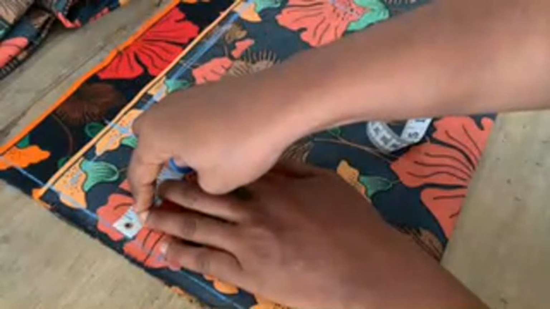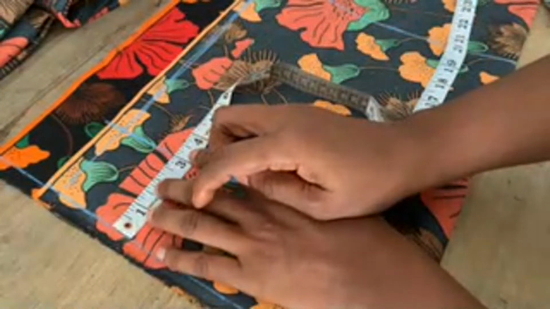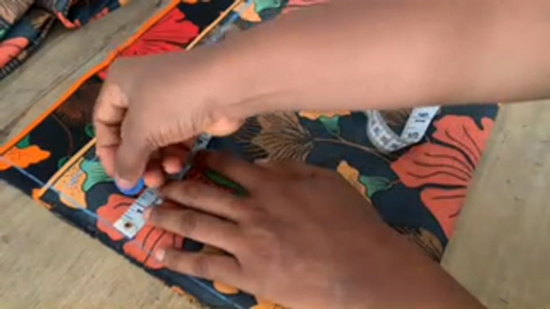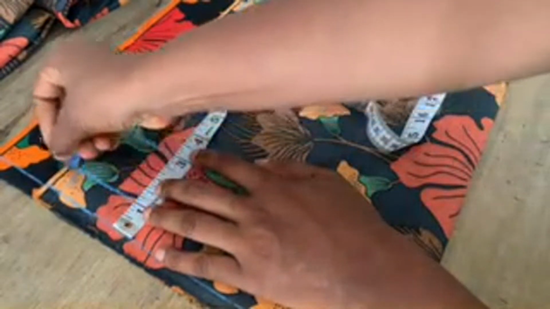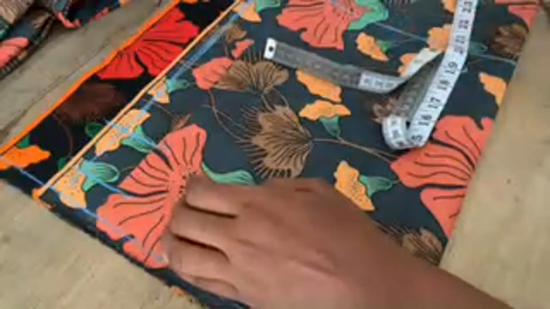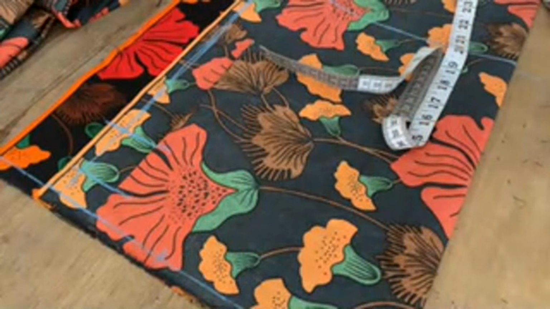Then the neck depth for the back, I will make to be 1 inch.